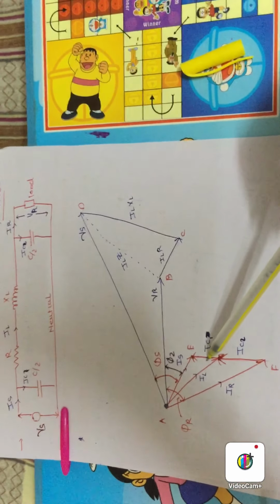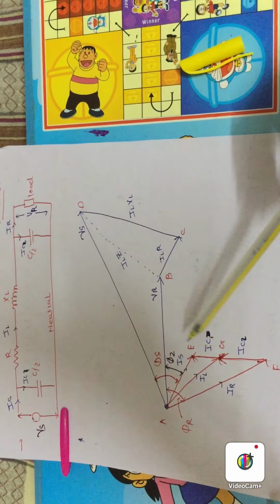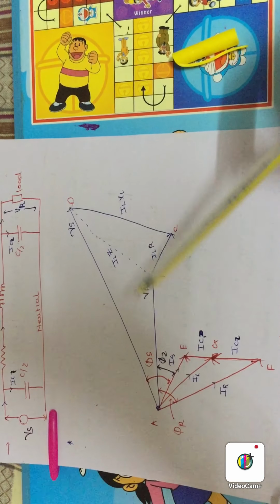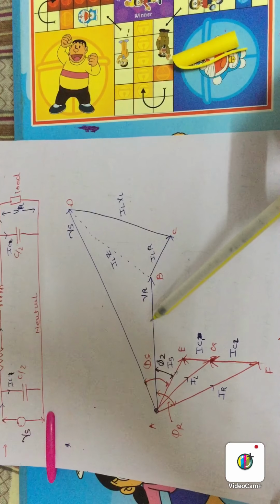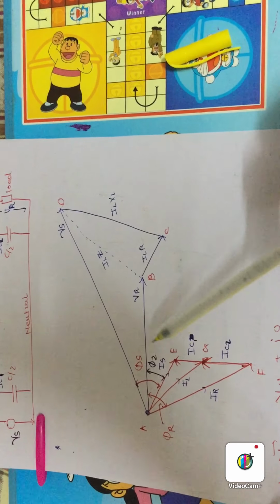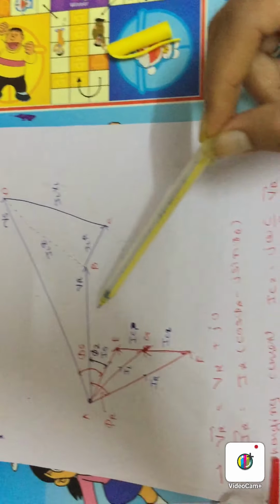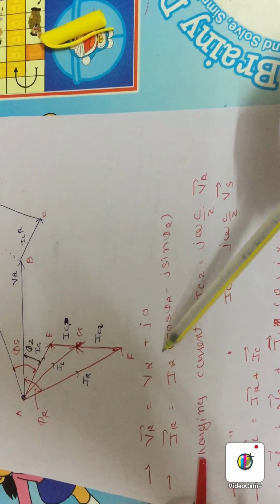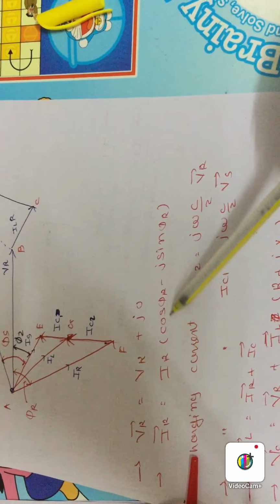Okay, so this is the phasor representation from that circuit. Okay, this is the phi 2 angle between the VR and IS. Okay, so this is the representation of phasor diagram. Now this is some equation available. VR equal to VR plus J0. This is the complex voltage, complex current. IR equal to cos phi r minus J sin phi r.